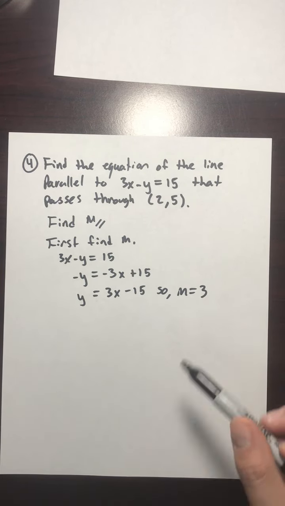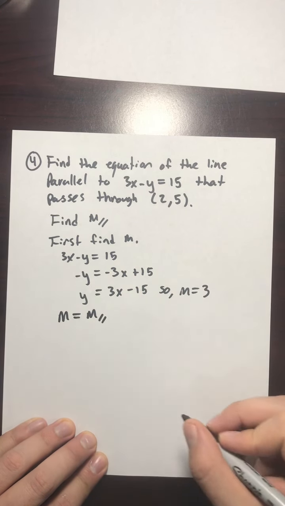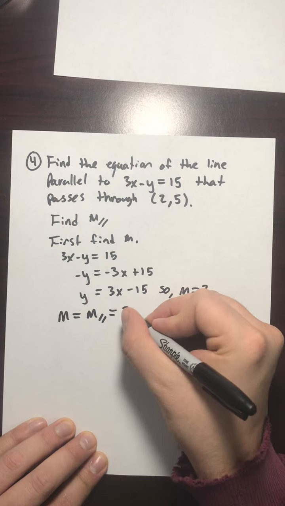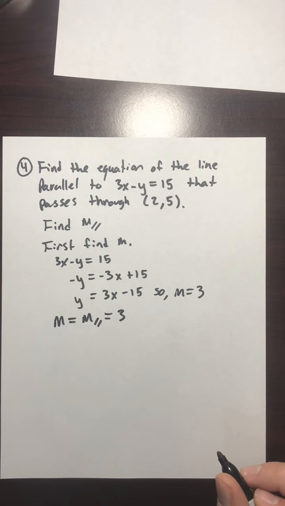The coefficient of x is the slope. And remember that the slope is equal to the parallel slope, so the parallel slope is also 3. These lines will have the same slope but different y-intercepts. If they had the same slope and the same y-intercept, it would not be 2 different lines.